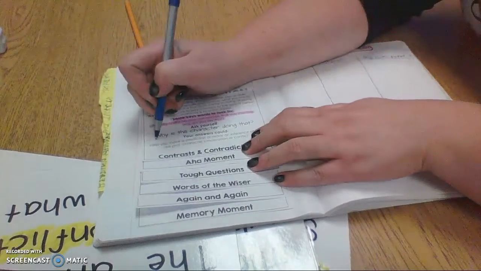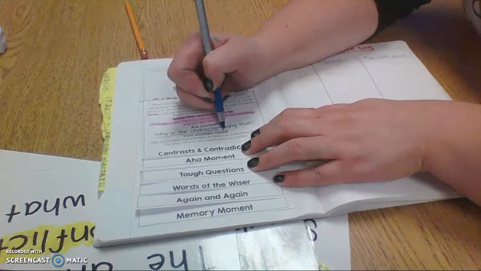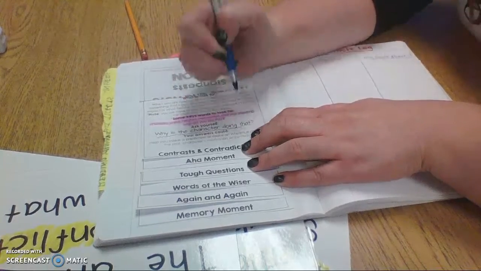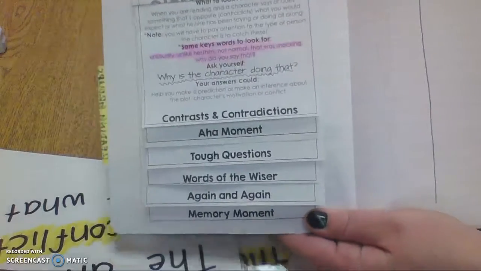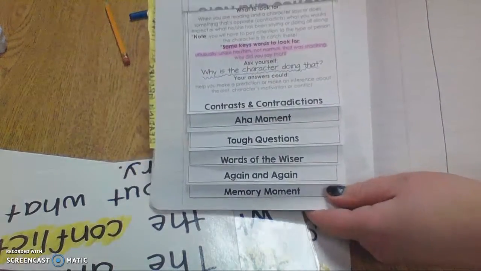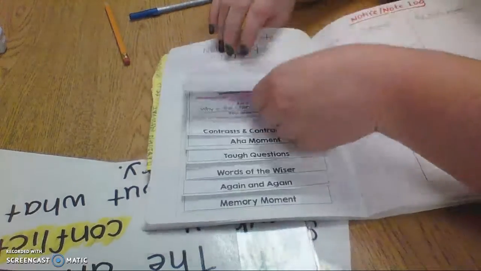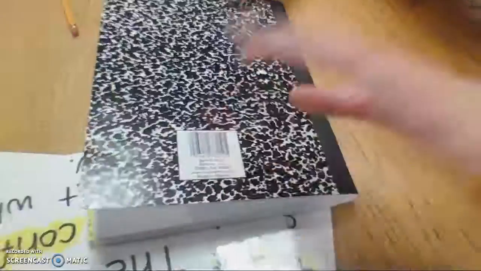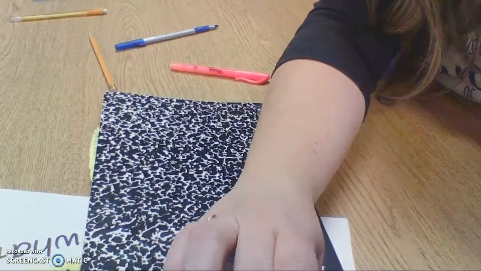And then I'm just going to put kind of like a little fancy underline under the ask yourself question. That's the one that we answer in our My Notes. So why is the character doing that? And so this is what your final flip book should look like after it's been highlighted for our first one. So I'll just push this down and close my notebook, and I am good to go. If you have any questions, just make sure that you raise your hand and I'll be around to help you.